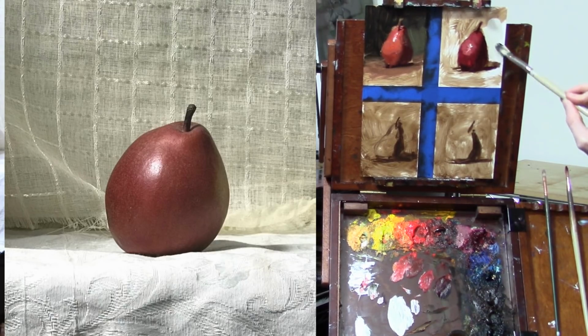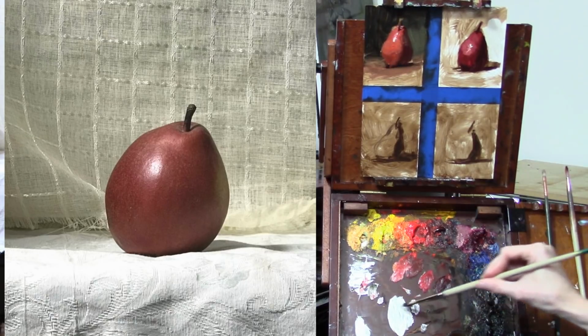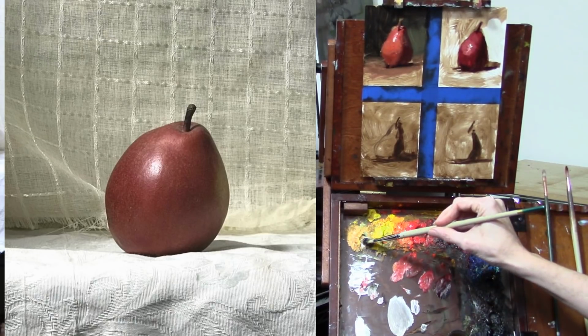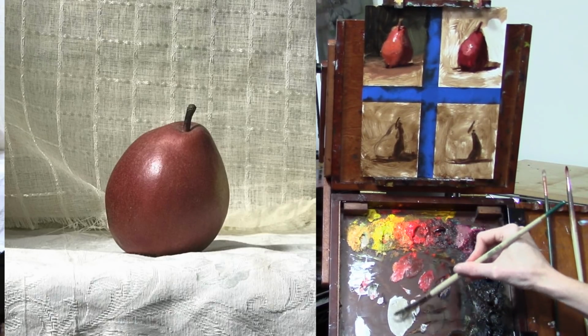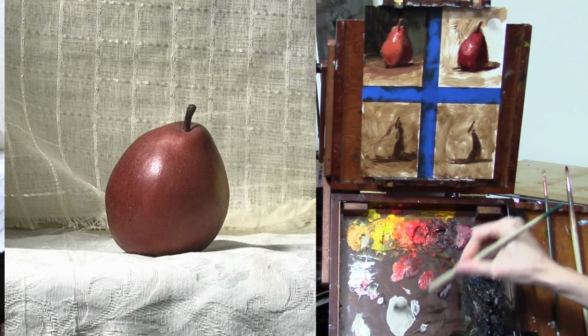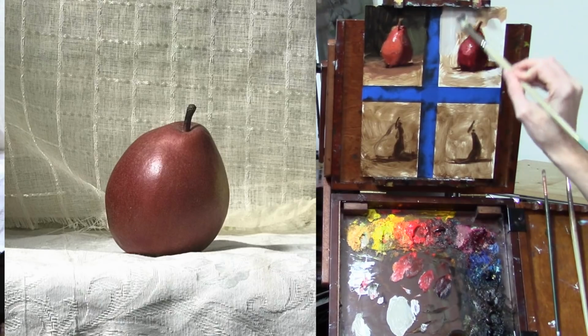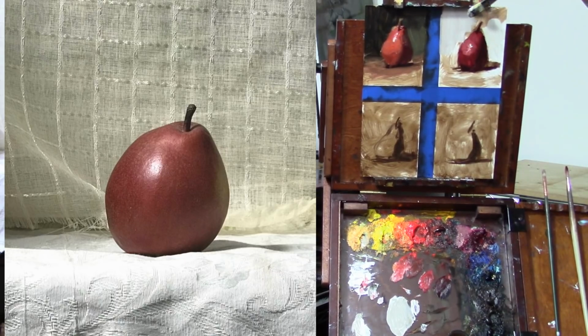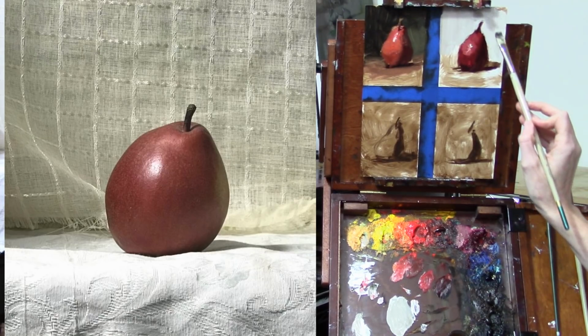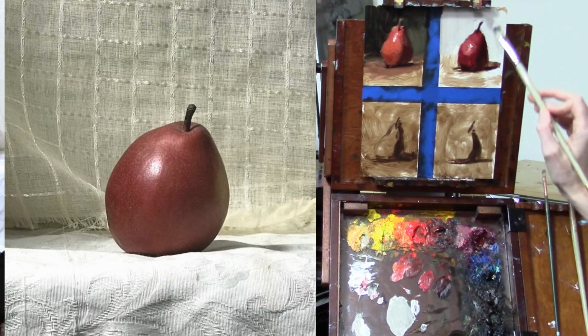And that background is a little bit warmer than the cloth that it's sitting on. So I might just add a little bit of my shadow muck mixture there, plus a little bit of Naples yellow. And I can start to also carve out the stem a little more refined.